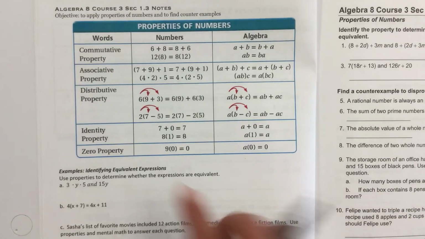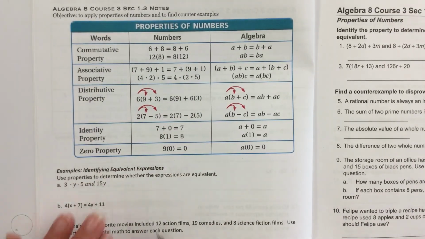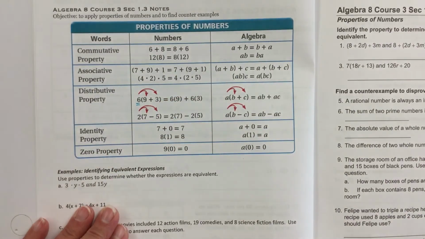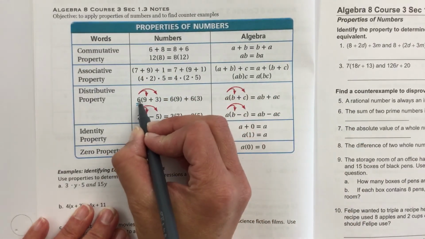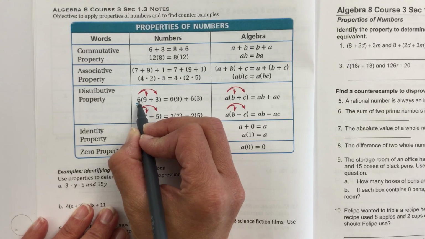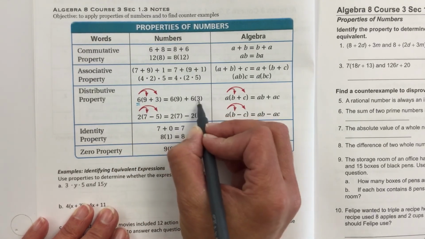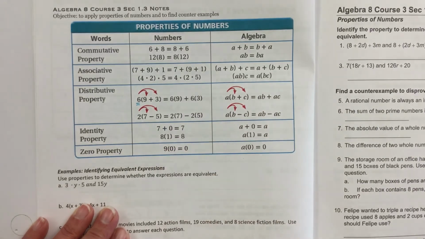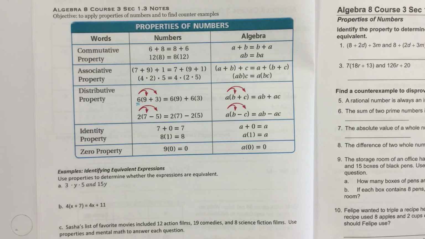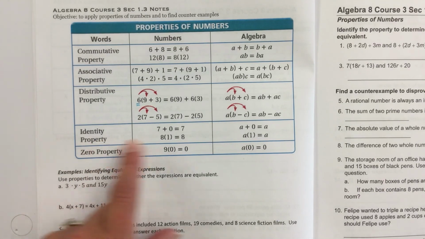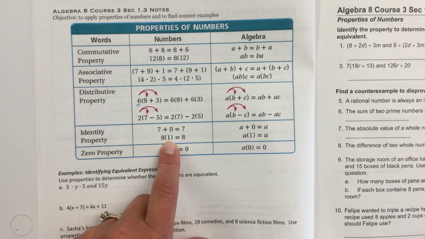The distributive property talks about how you can take something outside the parentheses and you can do that operation, so multiplication, so 6 times 9, and then you can add it to 6 times 3, and you'll get the same answer either way. The distributive property is one of the most common properties that you guys will continue to use. The identity property is when you add 0 or multiply by 1.